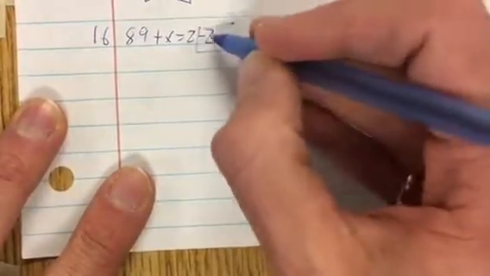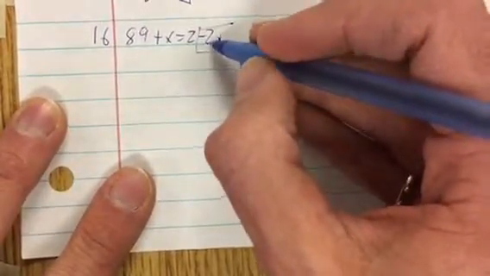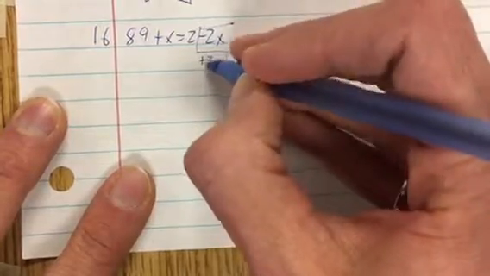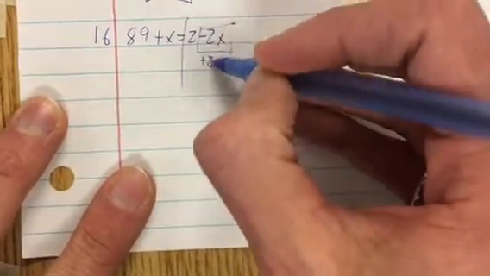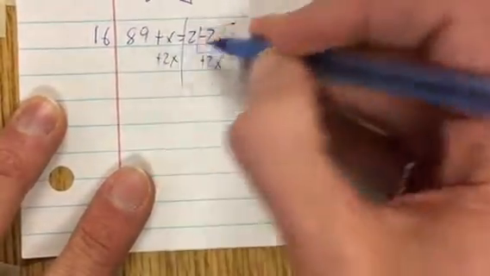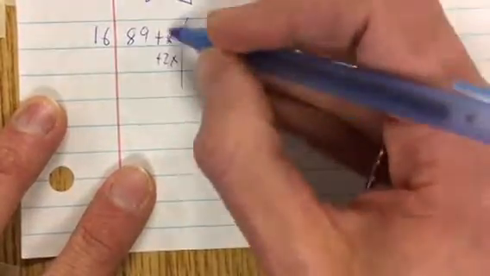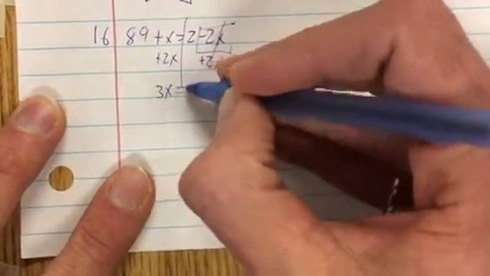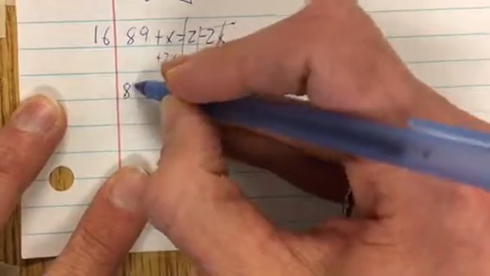All right, number 16 is 89 plus x equals 2 minus 2x. Again, the smaller coefficient is negative 2, so the opposite of minus 2x is going to be plus 2x. So we add 2x on this side, so we're also going to add 2x on this side. Those cancel out. We end up with 3x equals 2 plus 89.